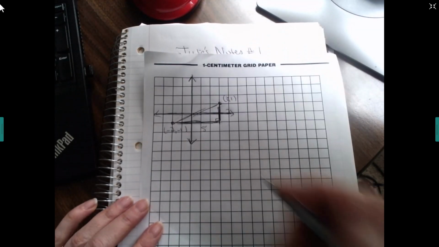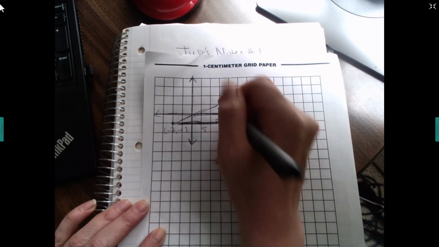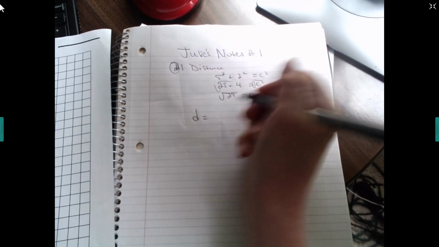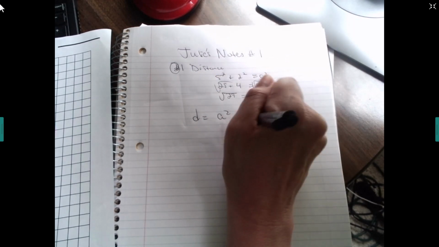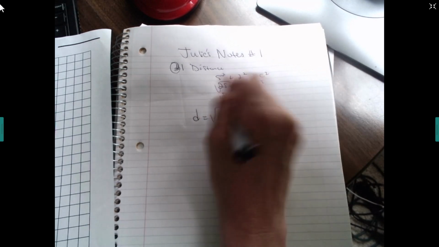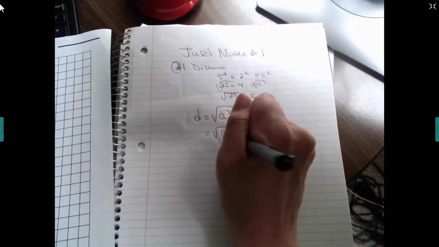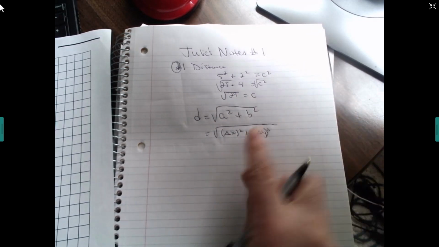Okay, now there is a formula because if you think about it, this is the change in your x. This is the change in your y. So the distance formula is really Pythagorean theorem, so you're doing a squared plus b squared. We give them different names. And then you square root it to get the distance. And so the change in x squared and the change in y squared is your a and your b.